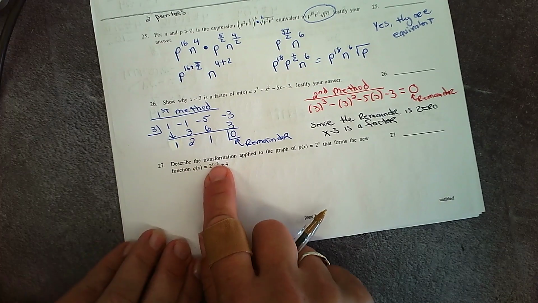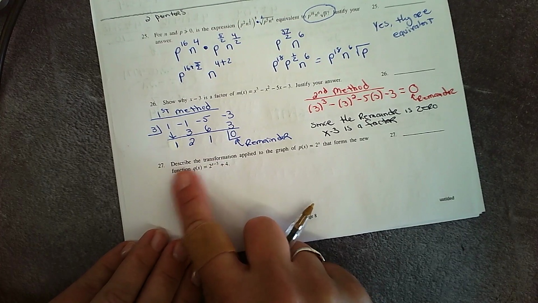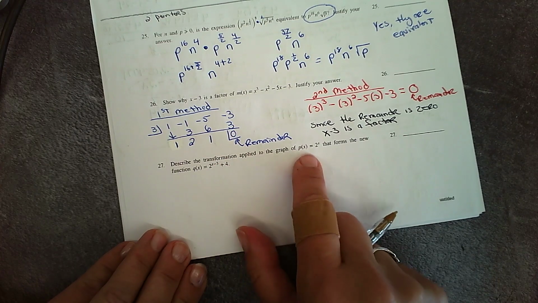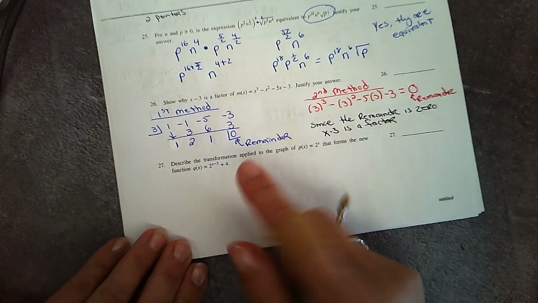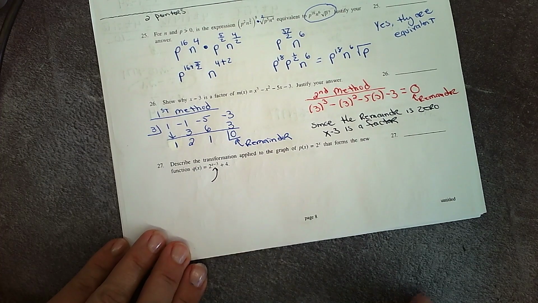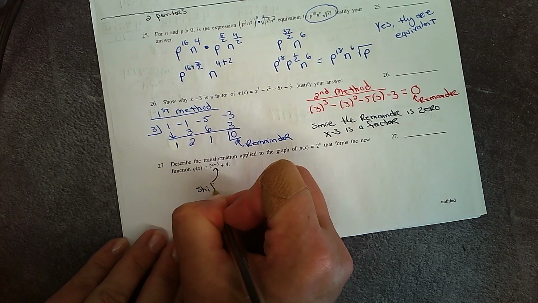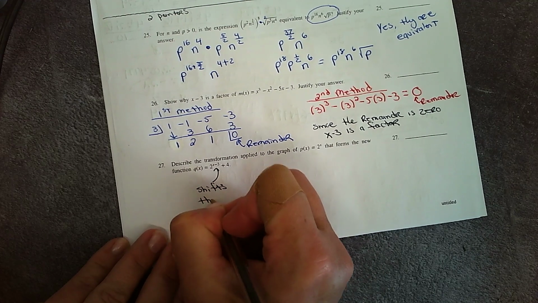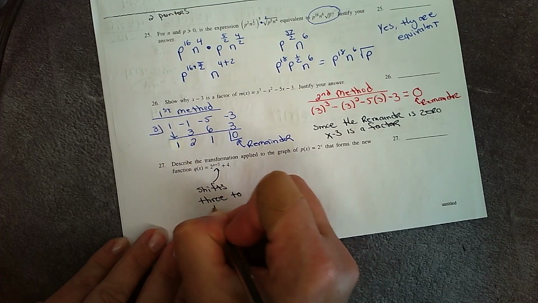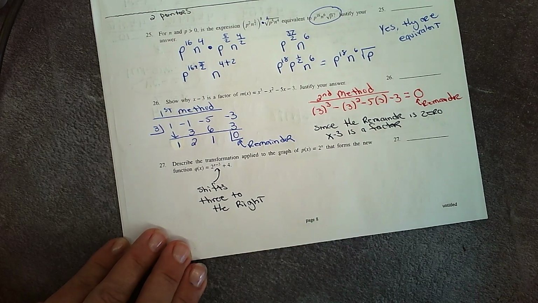Okay. Describe the transformation. The word transformation means how does it move? So describe how this graph moves compared to the original. Everybody see the x minus 3? If something is touching the x, you always go the opposite way. So even though it says -3, this means it shifts 3 to the right. So you get a point for that.